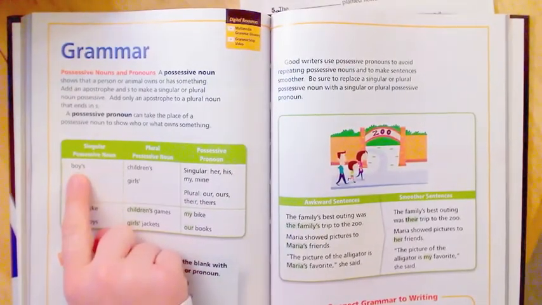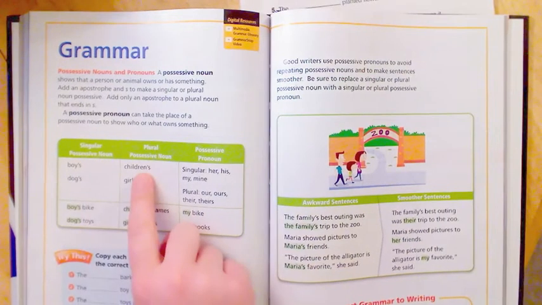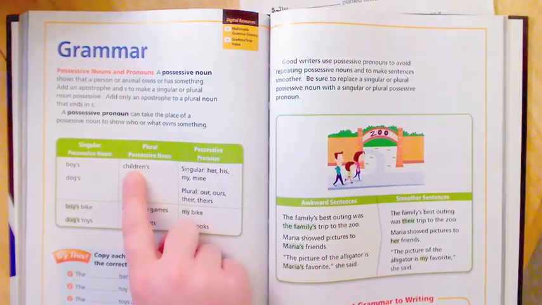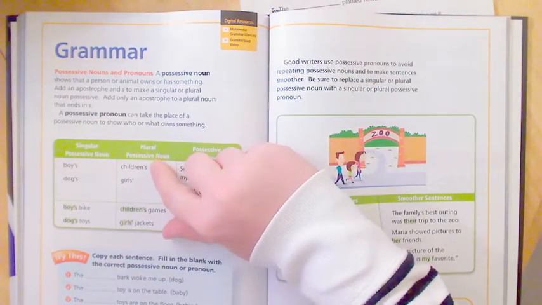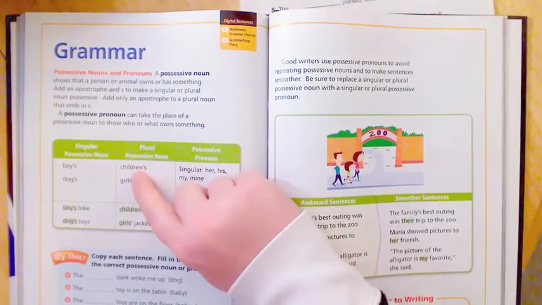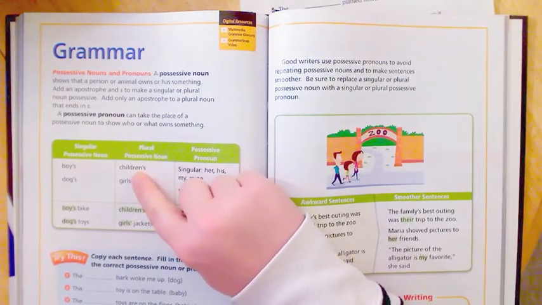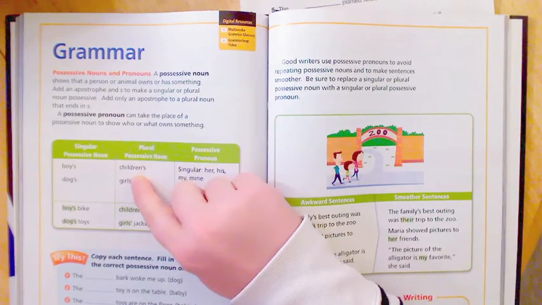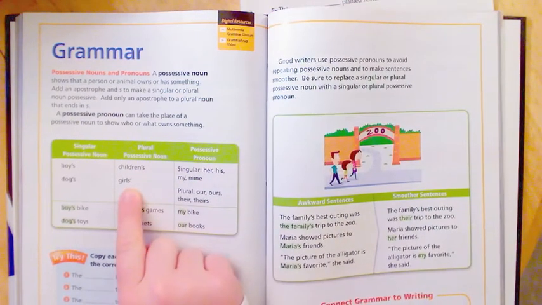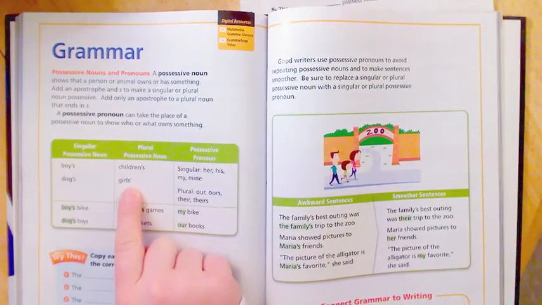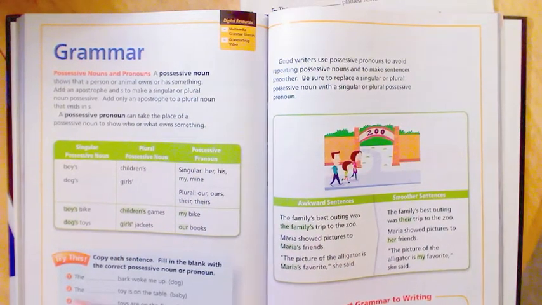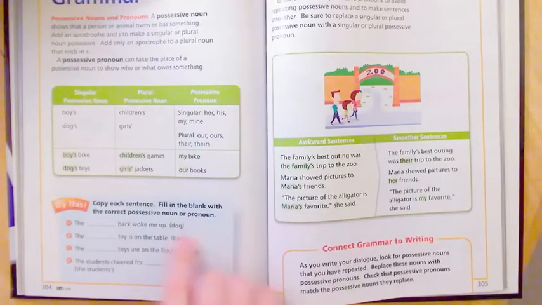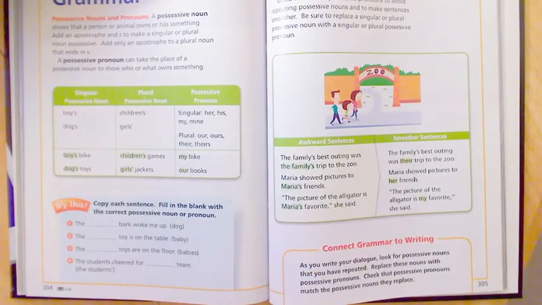So boys, dogs, children is plural, one child, many children, but it doesn't end in an S, so I can still add the apostrophe S. But girls, the girls were all wearing the dresses belongs to the girls. The apostrophe has to go at the end because it already ends in an S. So there's a couple more examples if you want to practice those down here before you start on your work.